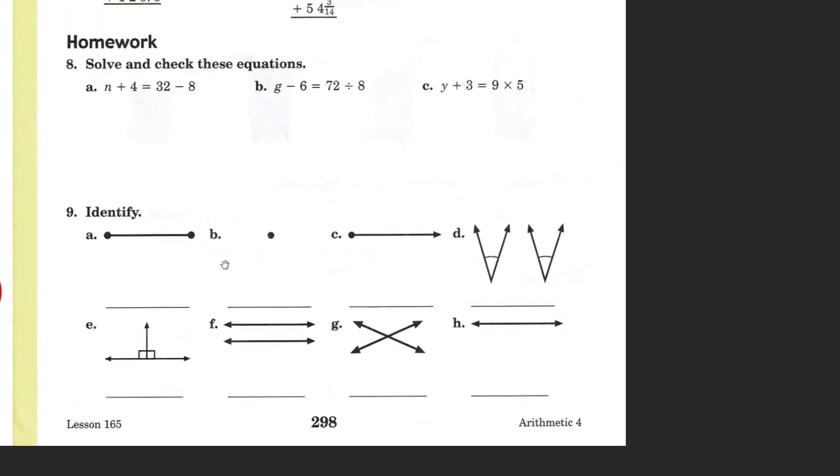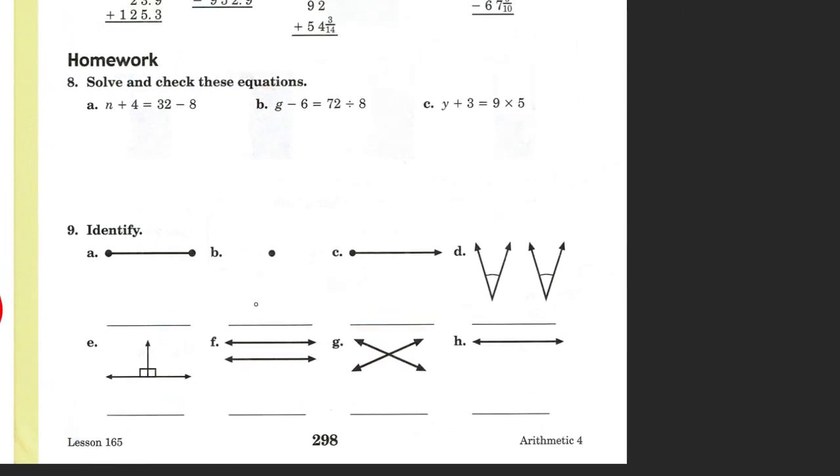All right, number 9, identify. So you would need to go to the back of your book, page 347. 347 will have a page describing each one of those different types of lines and angles. I know some of you guys, the back of your book has been getting torn up. If you go to my video on page 267, you will also see the page describing each one of these lines. All right, that's pretty much it.